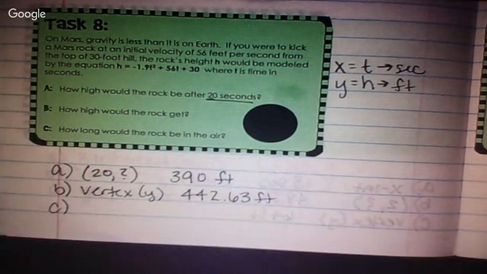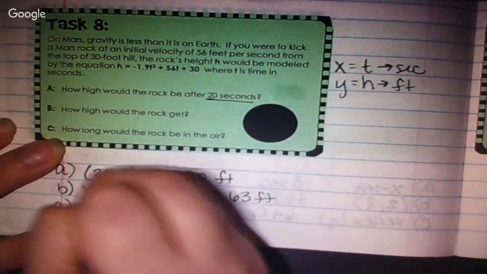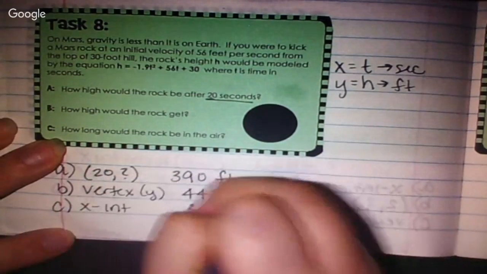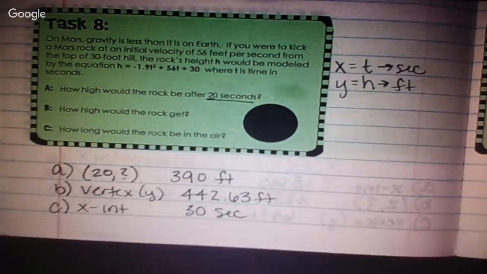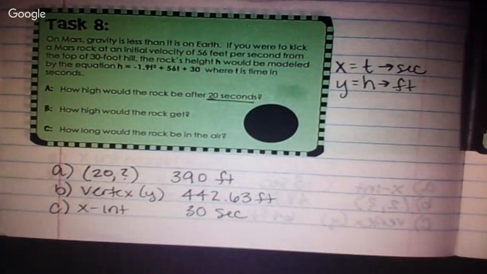And finally, part C. How long will the rock be in the air? X-intercept. If it's no longer in the air, it's on the ground. So we're on the X-axis. So we're looking for, and you said 30 seconds. Okay. 30 seconds. So when you graphed this one, not only could you not see high enough, you couldn't see far enough to the right.